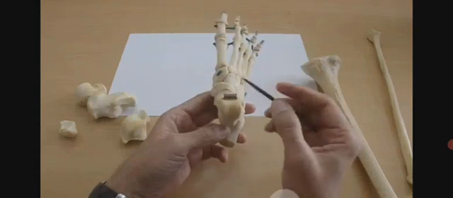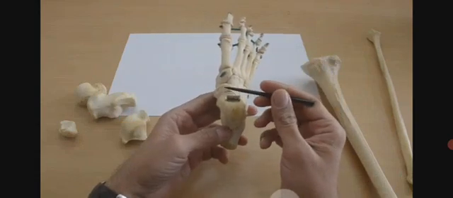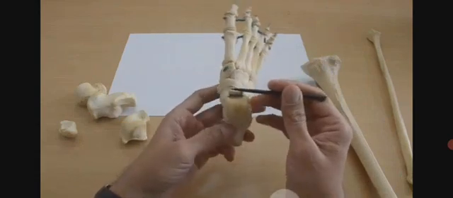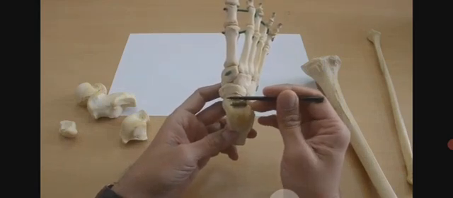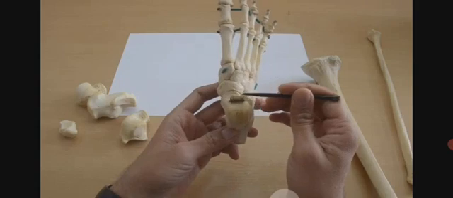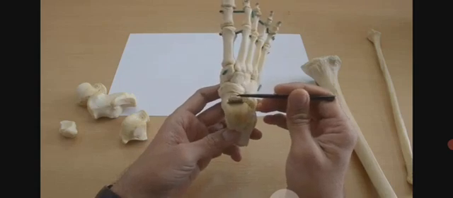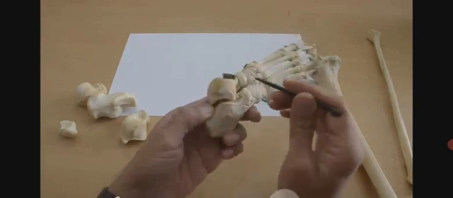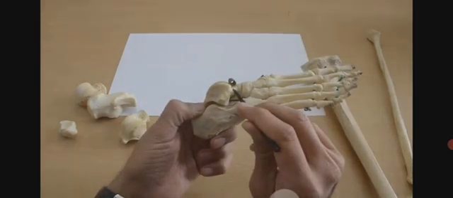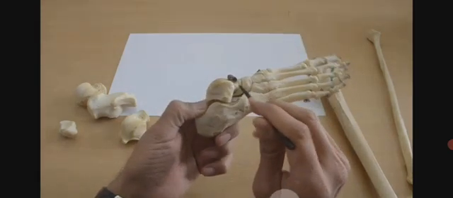Now let's quickly revise the attachments of the ligaments all around the talus. So along the dorsal surface of the neck anteriorly there is attachment of the joint capsule of the ankle joint, and it is also providing attachment to the dorsal talonavicular ligament. Over the lateral aspect of the neck there is attachment of the anterior talofibular ligament.